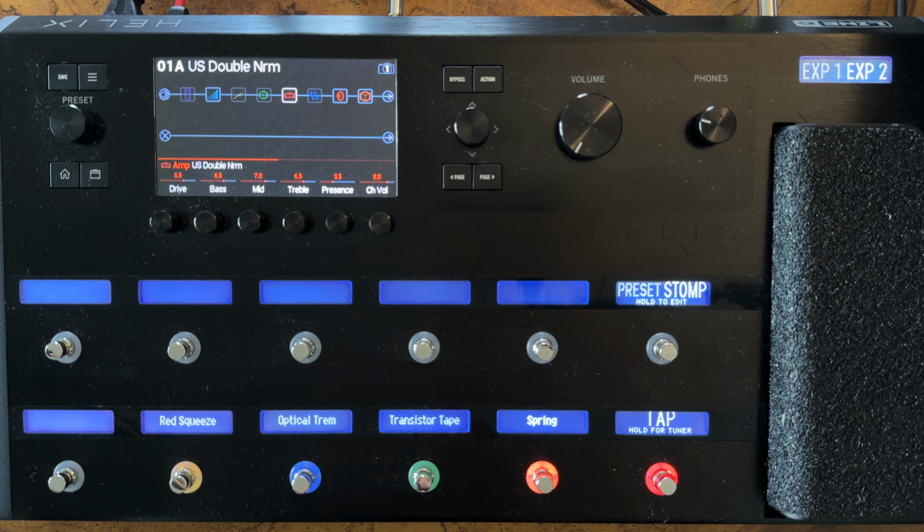So I wanted to give back to the Helix community and show some tips and tricks on how to program the Helix. There's a lot of crossover between all the modelers, a lot of best practices that are going to give you the best guitar tone, both live, in the studio, at home, at rehearsal, and any other situation you find yourself in. So this video is going to be dealing with how to make a basic rock lead preset.